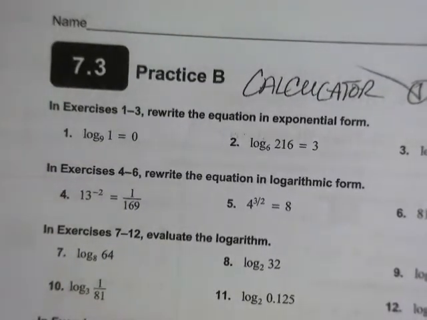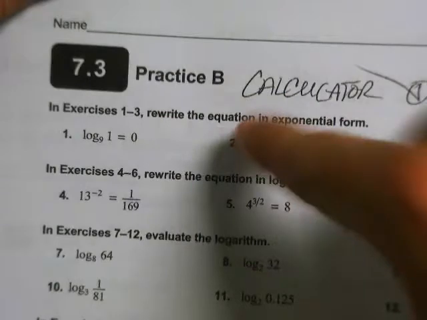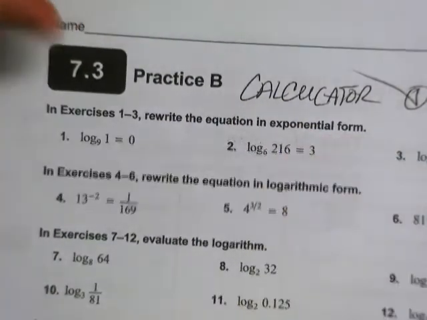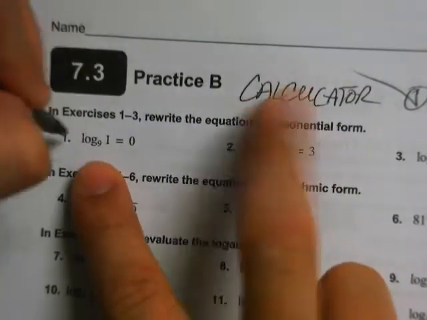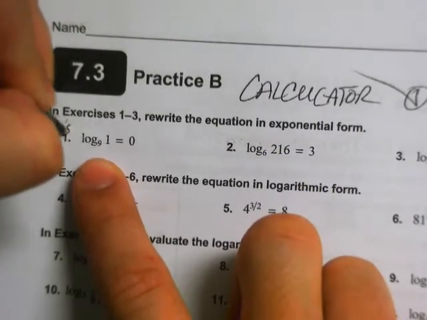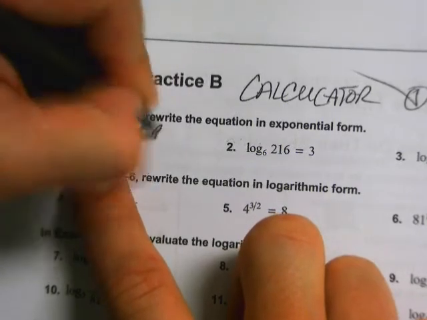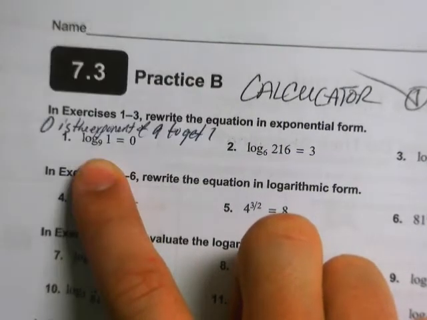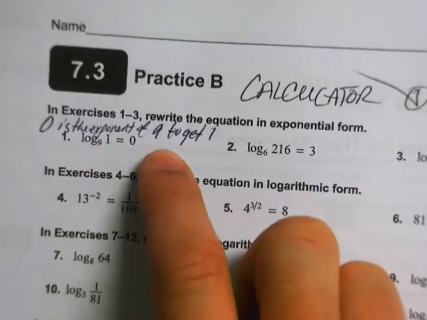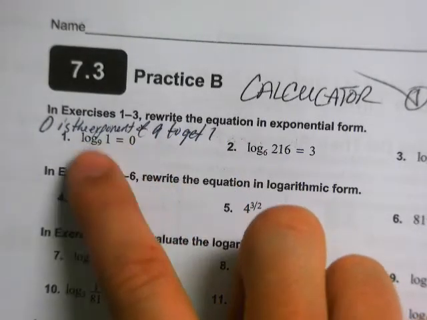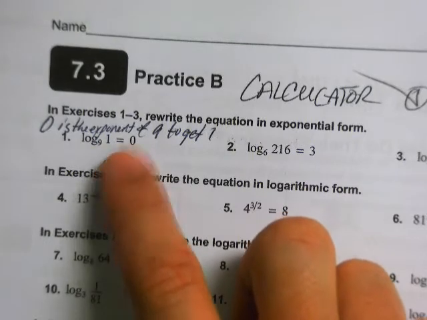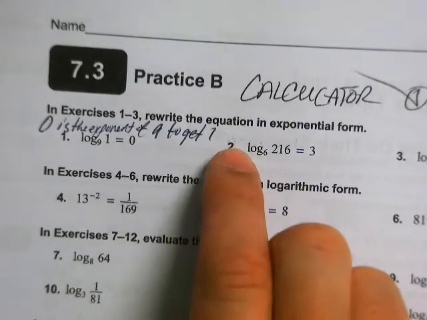Alright. Now let's take a look at 7.3 and our practice at 7.3. 7.3 is asking us to write out the equation into exponential form. So this is saying that 0 is the exponent of 9 to get 1. Let's think about what that says, and then let's write it out in exponential form.